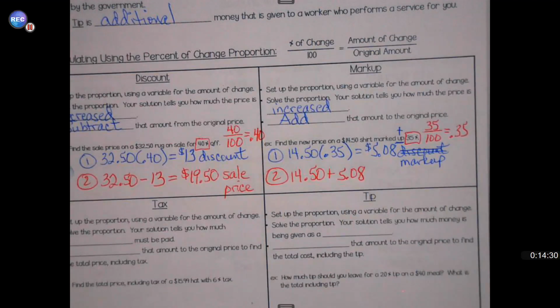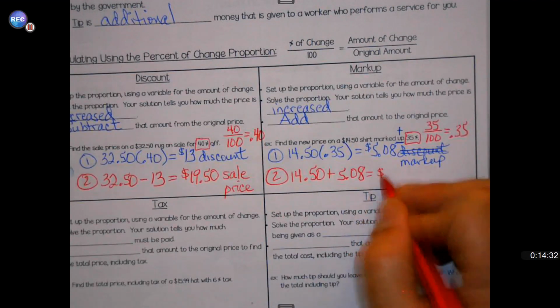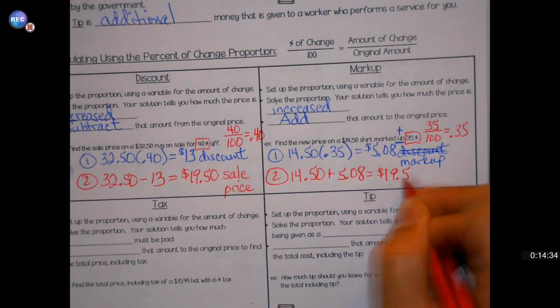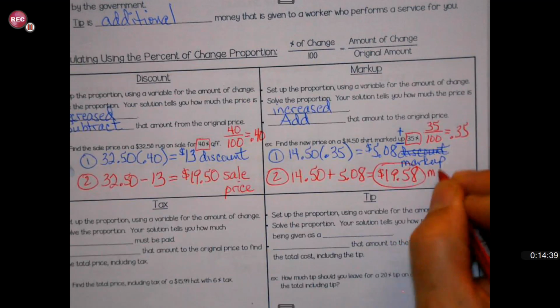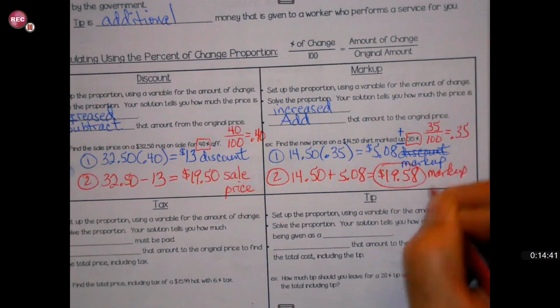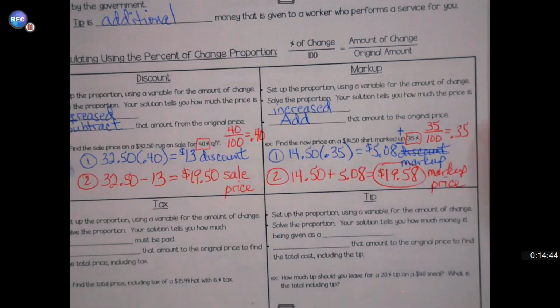So add my $5.08 and the price on the tag, bless you, and that would be our actual final price. So same math, one word changes everything. Instead of getting the money off like we do with the discount, it adds more on with markup. But again, discount for the consumer, markup for the store to be able to make some money.